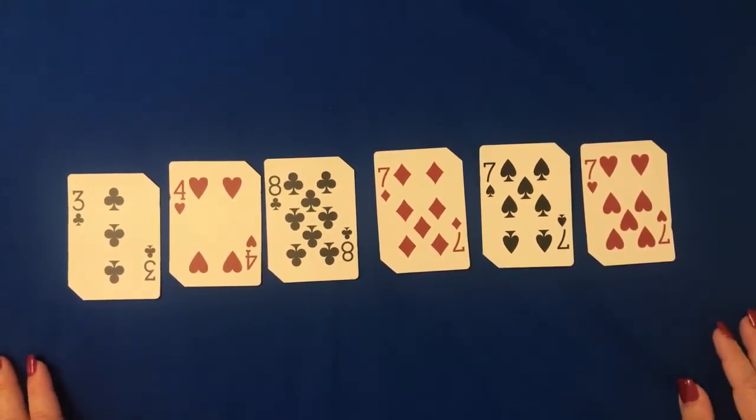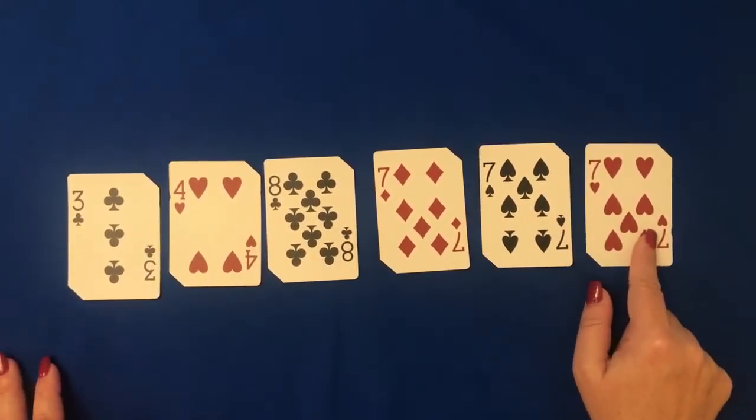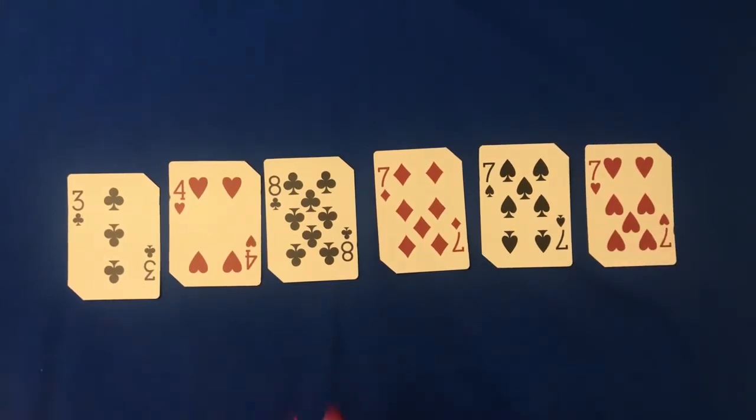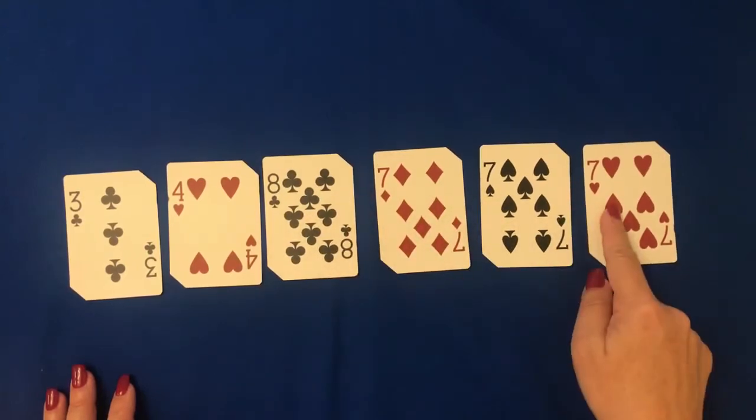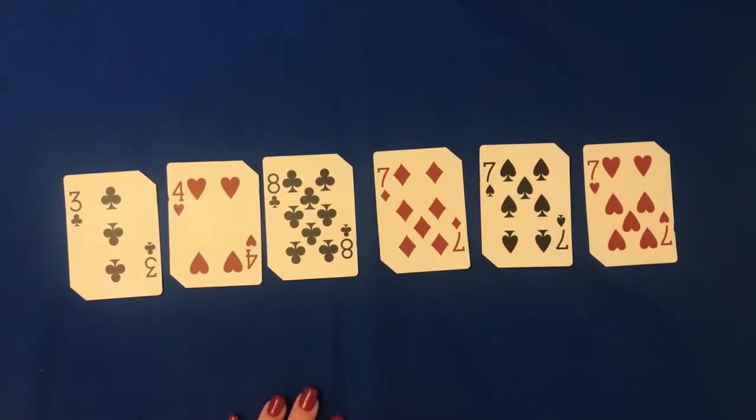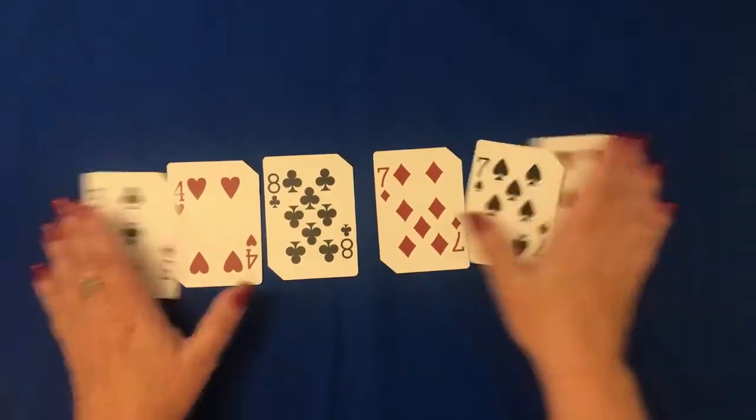Okay, that makes sense because the total of the cards is 36, and now we're going to take all of those values and divide it by 1, 2, 3, 4, 5, 6 cards. So 36 divided by 6 is 6. All right, so we're tied right now. I have 6 and you have 6. All right, here comes the next hand.